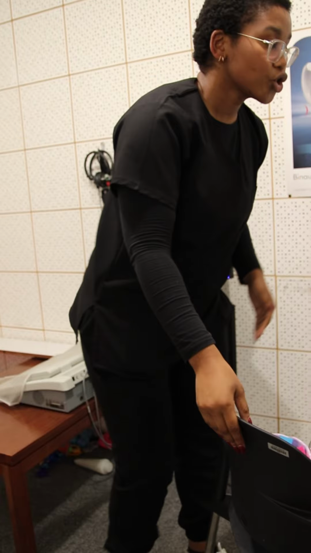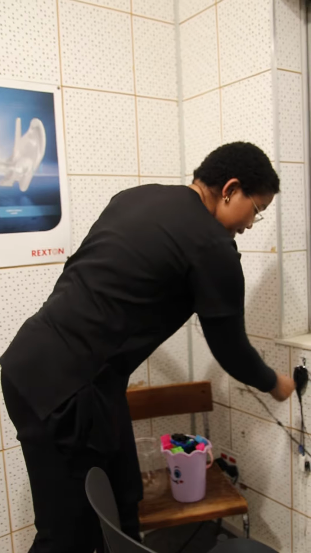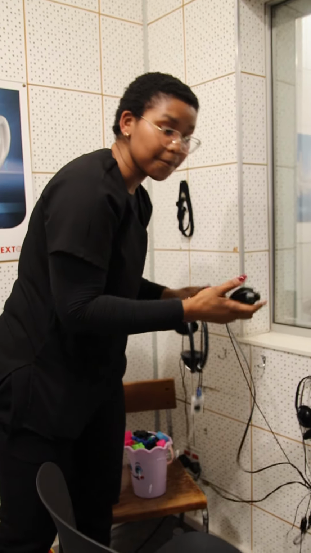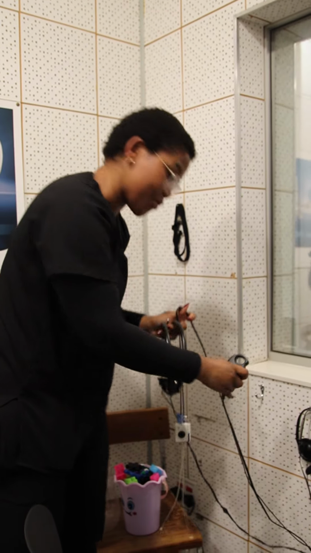So we use this as the VRA because we test different age groups, from children up to 13 years of age. If it's a bigger child, we put them like this, and they wear these headphones or the inserts, and then they use this button. If they can hear the sound, they must press this button. If they can't hear the sound, they don't press.